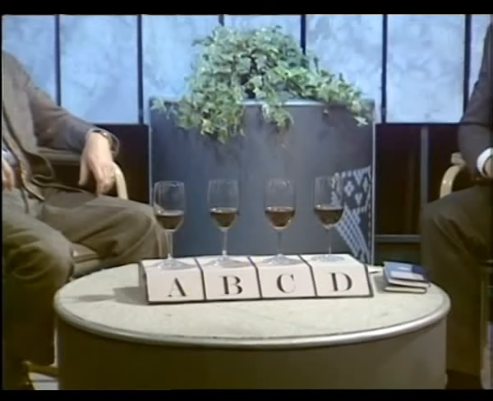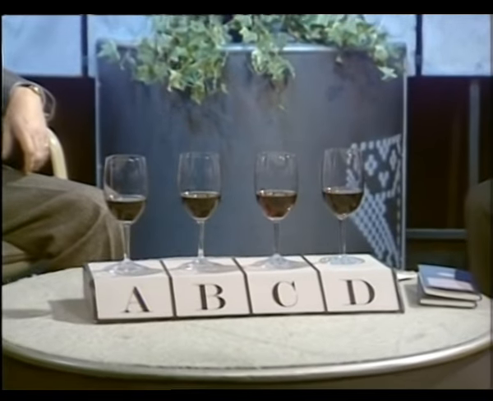Right, well, I've got a little test for you here. We've got 4 wines here. 2 of them are from the vineyards that are mentioned in the film, and 2 are French wines, a Burgundy and one from Bordeaux. And we're going to ask you to taste them, and we'll be back for Hugh's comments in a few moments. Great, isn't it? Some people get all the best jobs.